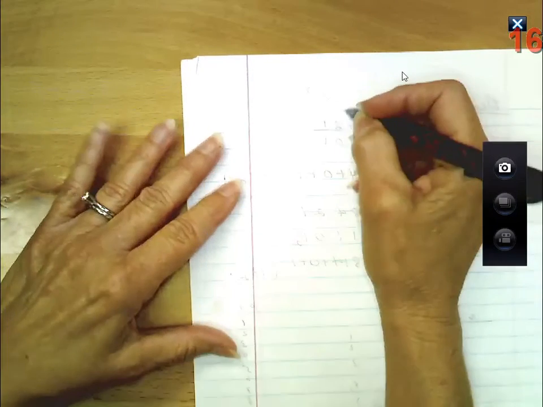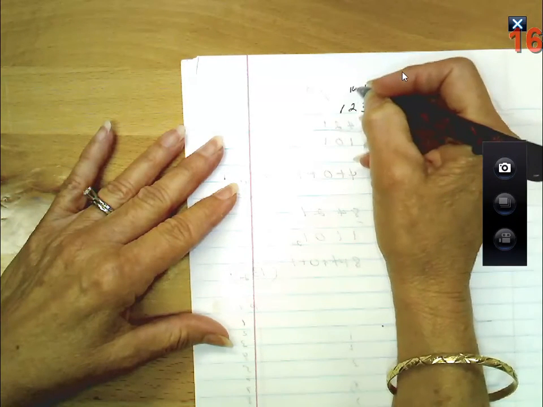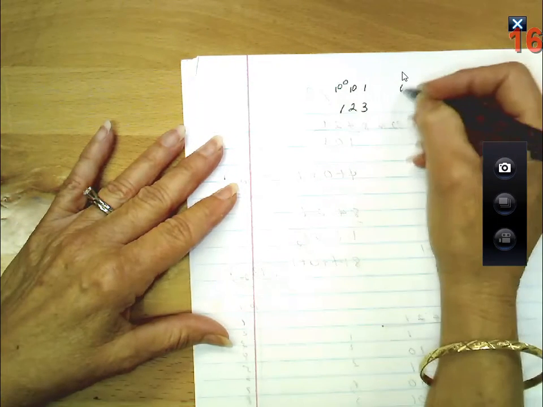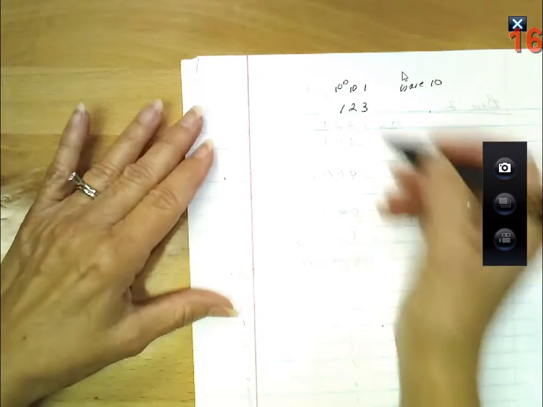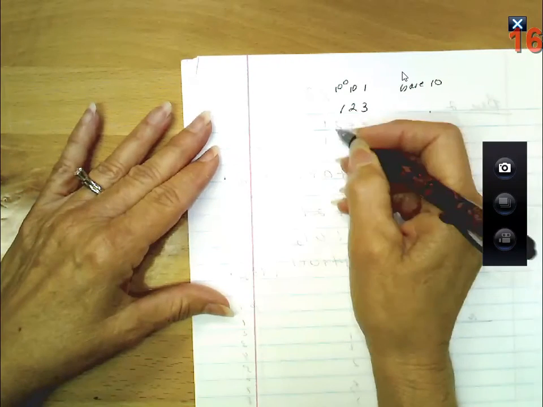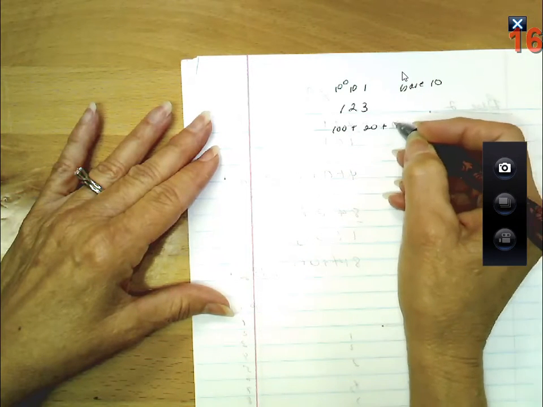If you've got 123, this is the ones column, this is the tens, and this is the hundreds. This is in base 10. We understand that, right? So this would be 100 plus 2 times 10 is 20, plus 3 times 1 is 3. That's how you get 123.